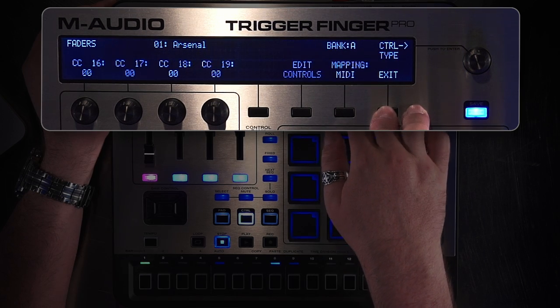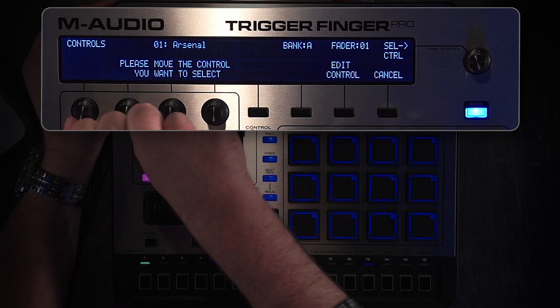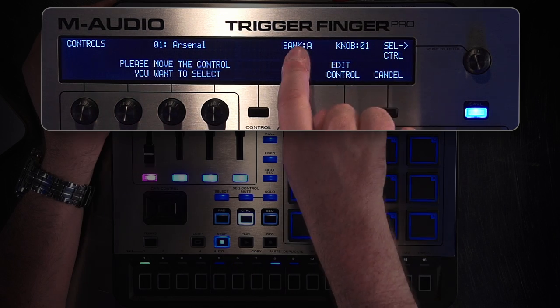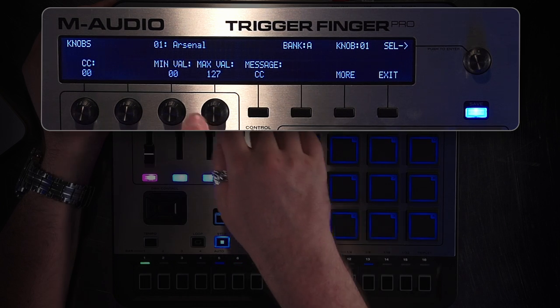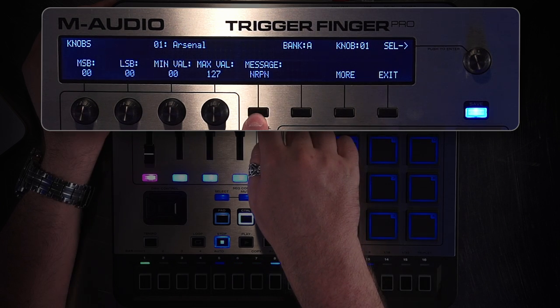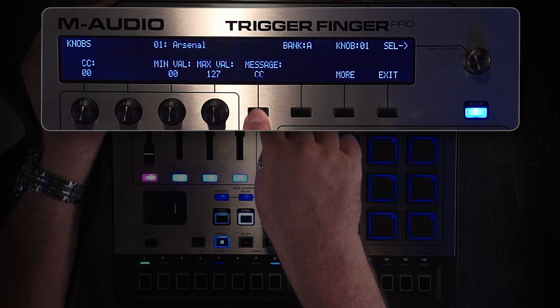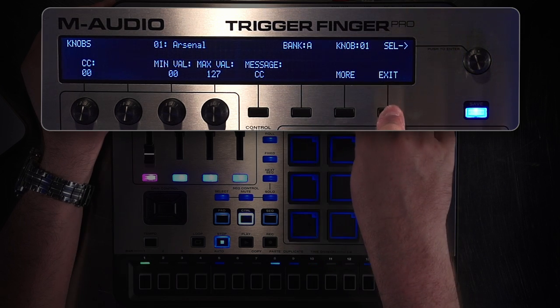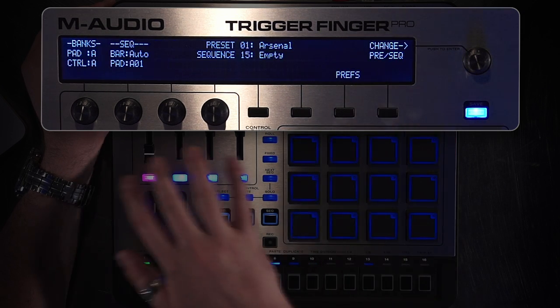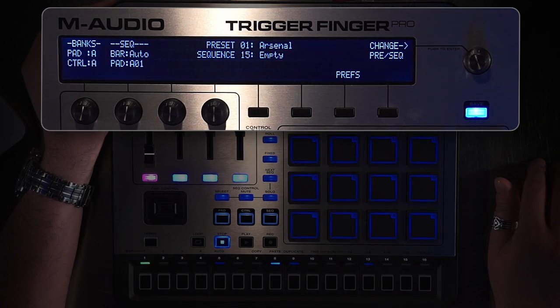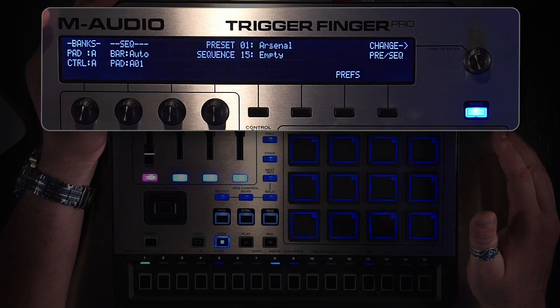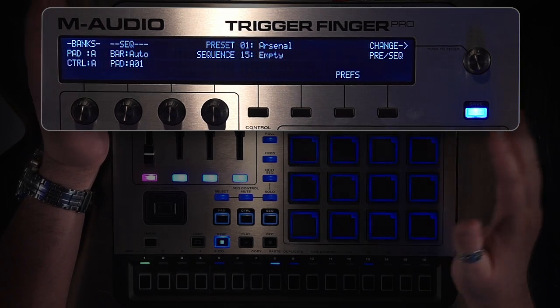I'll exit out of that, edit controls, and now let's pick a knob. Bank A, knob 1, edit control, the CC number, the min and max value, the type of message. So I can send an NRPN or CC message. I'll exit out of that. And if I did all of these changes, I would want to save the preset like I explained earlier, because if I don't save the preset and this thing turns off, it's gone and I have to do it again.